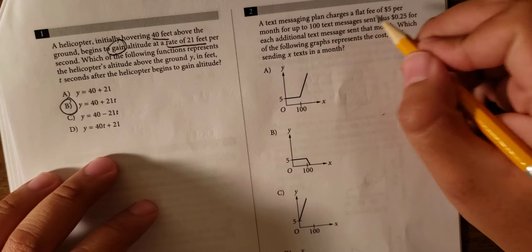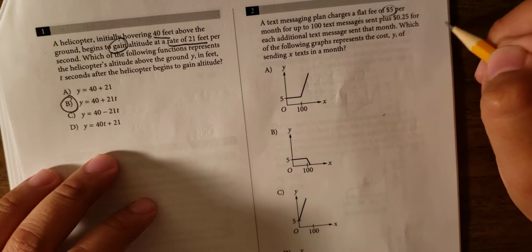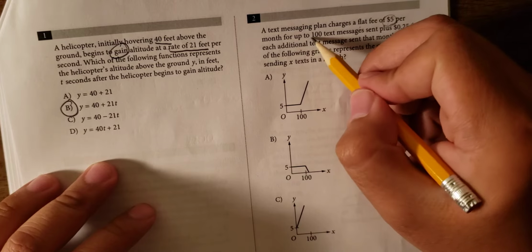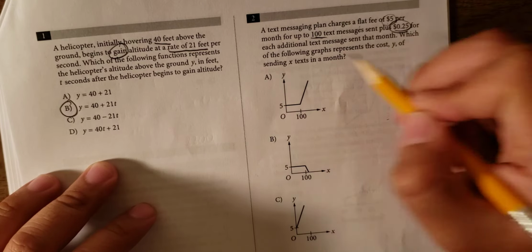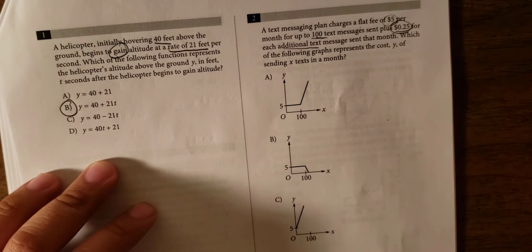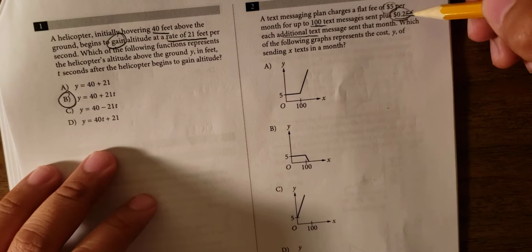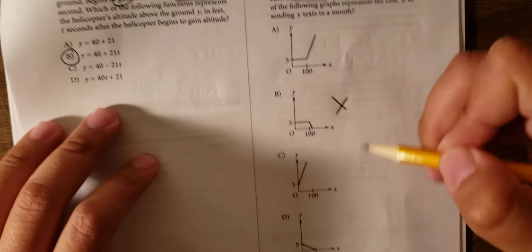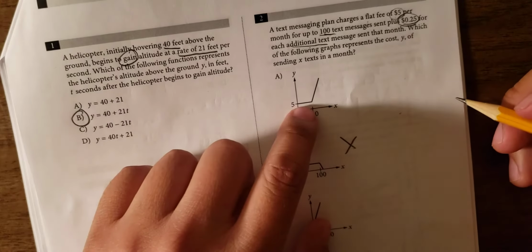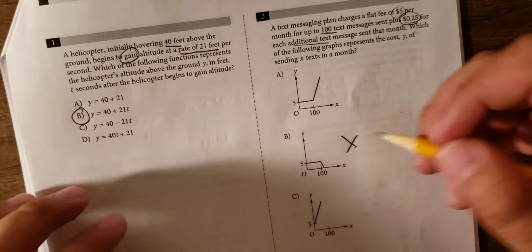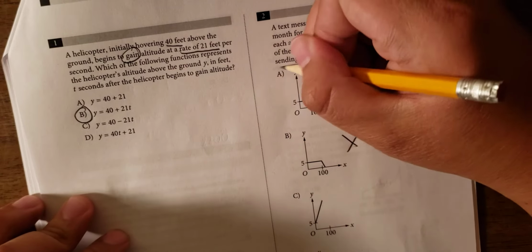We have the flat fee of about $5, and after up to 100 tests, they will increase 0.25 for each additional test. So in here, they increase, so B is wrong. D is wrong because they're going down. But after 100, they will increase the rate, so that's A.